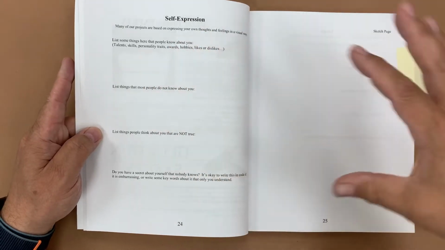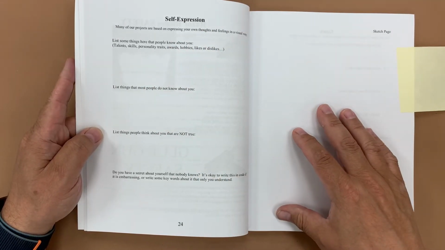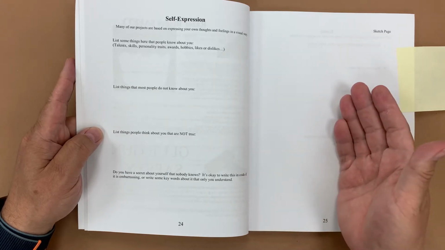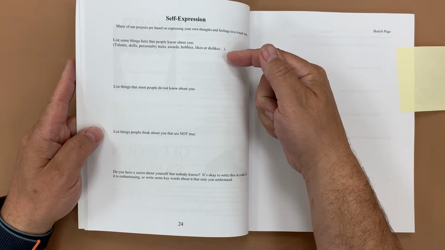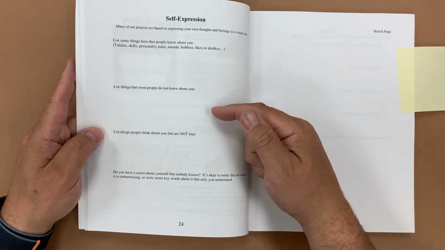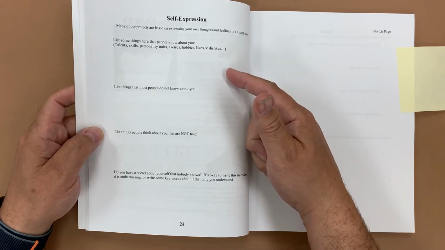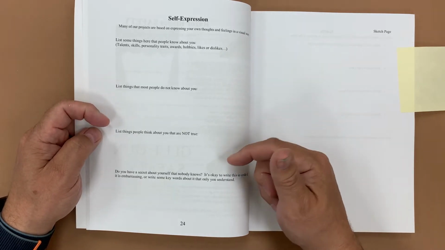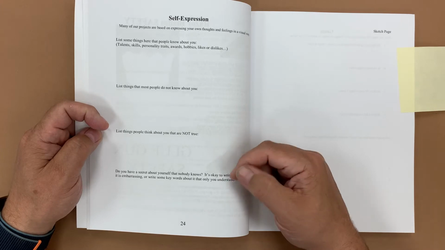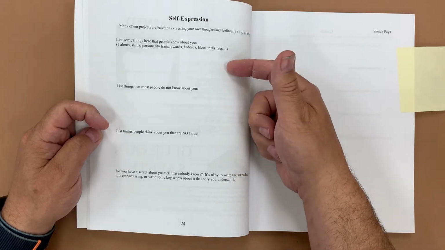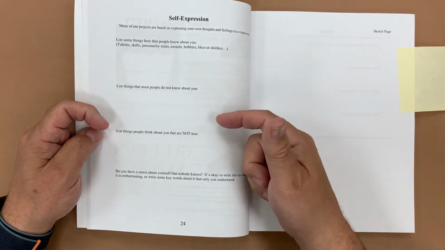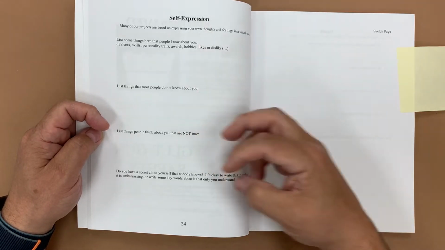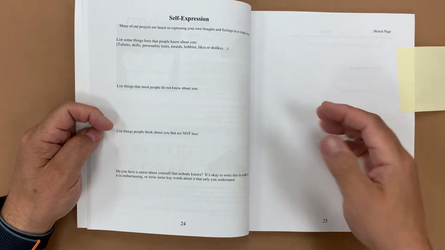So this can lead into lots of different kinds of projects, whether it's sculptural, drawing, painting, or even clay. When you have an idea that's what we know, what people don't know, that can lead us to a mask kind of project. Or maybe an inside-outside kind of project where you have a box and you decorate the inside the way you know yourself to be and the outside the way other people assume about you. So there are lots of ways that this information can be used and then turned into a project.